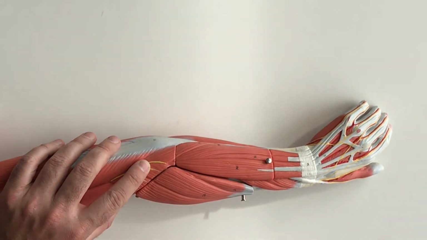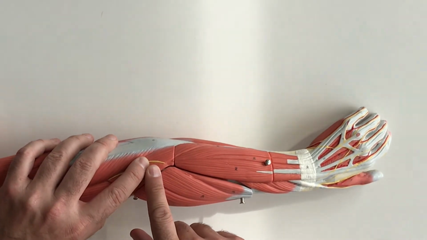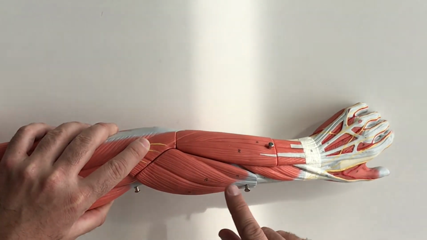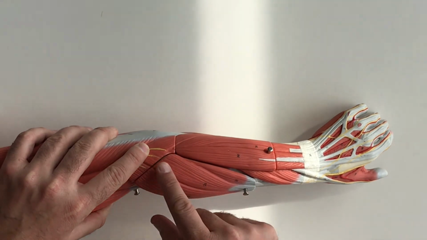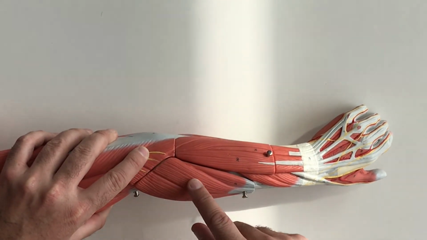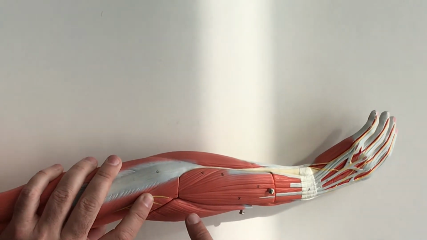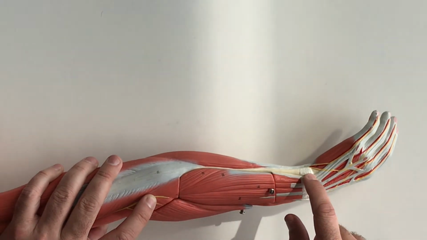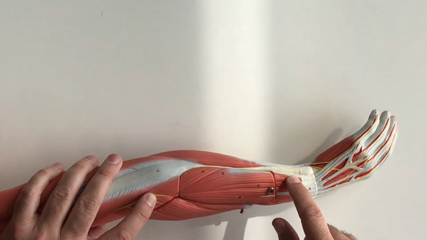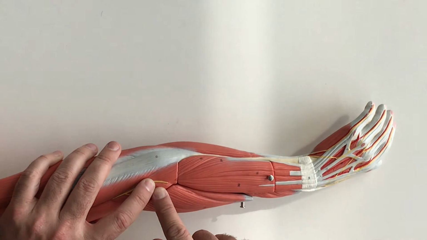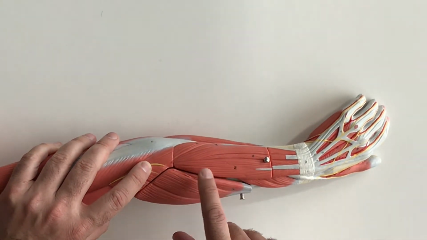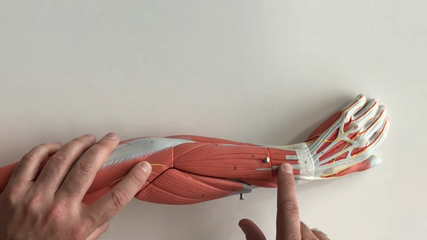Using the similar language, we've got the extensor carpi radialis. So now it's extending my carpals down the radius side here. I've got extensor carpi ulnaris traveling down, extending my wrist down the ulnar side. But then on top, the extensor digitorum.